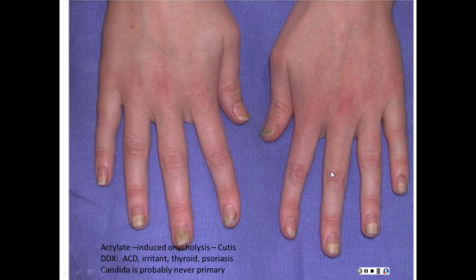So the group in Miami has published that patients, even when you're culturing candida, they do better as a rule with steroid than with anti-candidal agent, because the irritant dermatitis is primary and the candida is just secondary colonization.